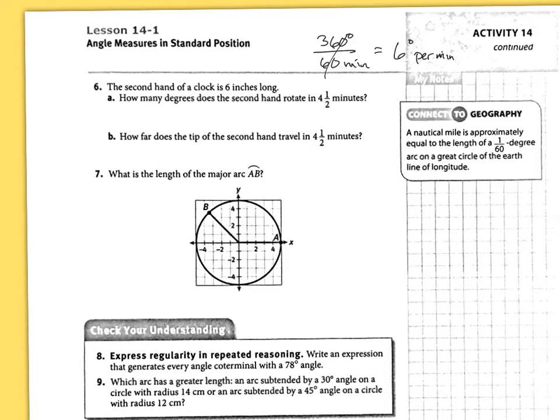So we have a second hand of a clock that's 6 inches long. Now the second hand does reach all the way. So we're going to call the second hand the radius. All right, so that's essentially the radius. If you're not familiar with the second hand, that's what we're calling it. So we want to rotate 4.5 minutes. So 4.5 times 360 degrees equals 1,620 degrees. So that's how many degrees it rotates in 4.5 minutes.